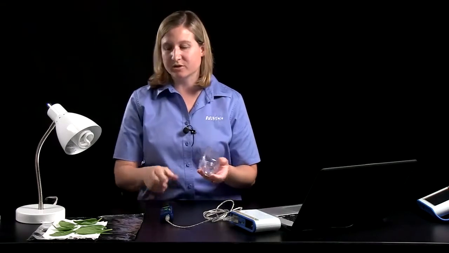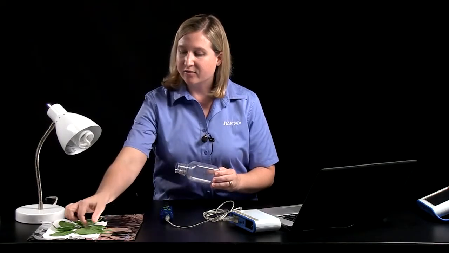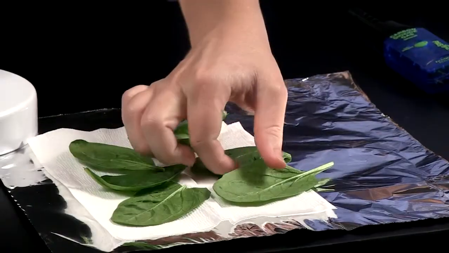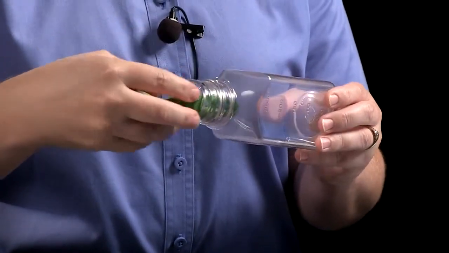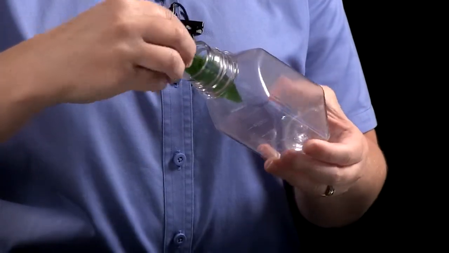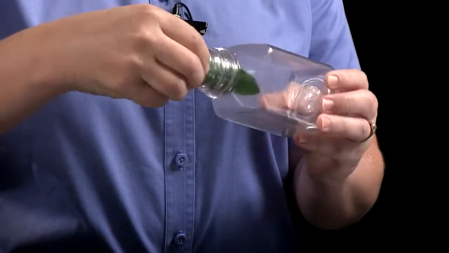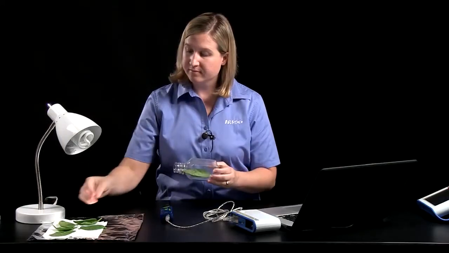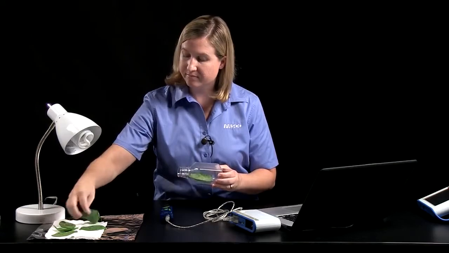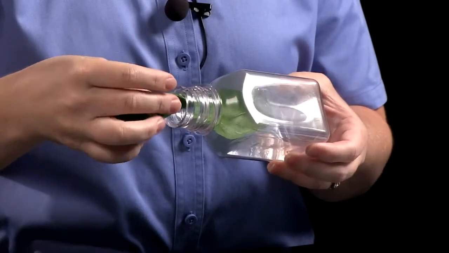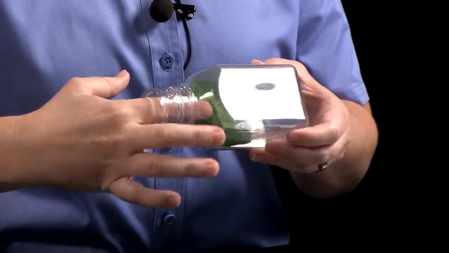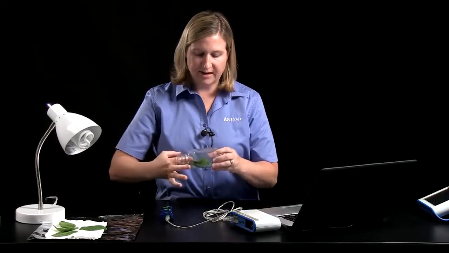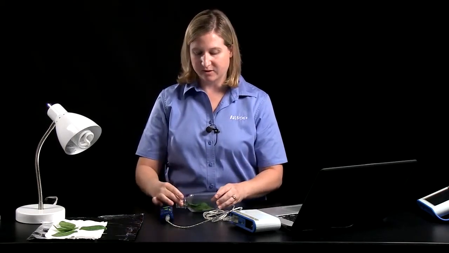I'm going to place 1 or 2 spinach leaves into the bottle. It just kind of depends on the size of your spinach leaves. I've gently blotted the leaves so that they're mostly dry, and ideally we would have the spinach leaves lay flat. So I'm going to put a spinach leaf just through the opening of the bottle. And I'll go ahead and put a second one in. And I'll lay them flat just to get the maximum amount of surface area that can be exposed to the light.